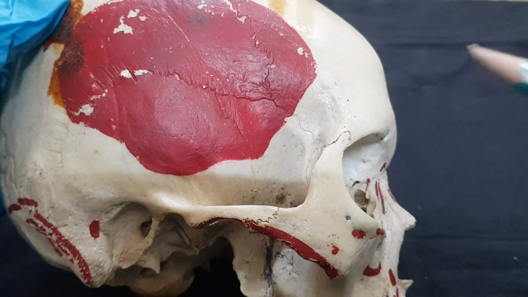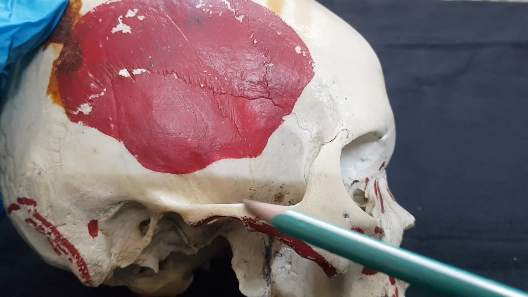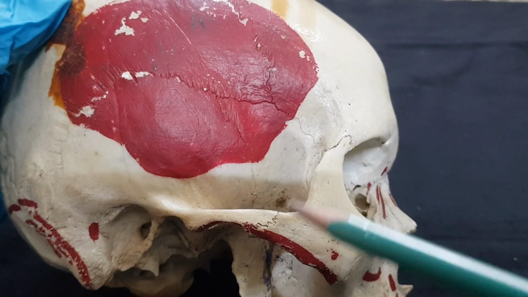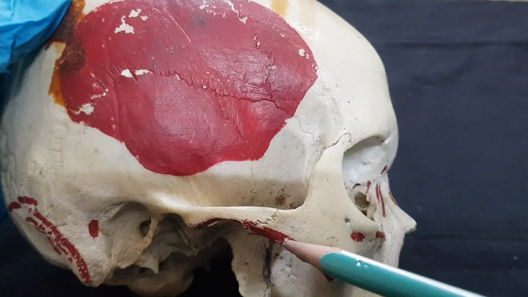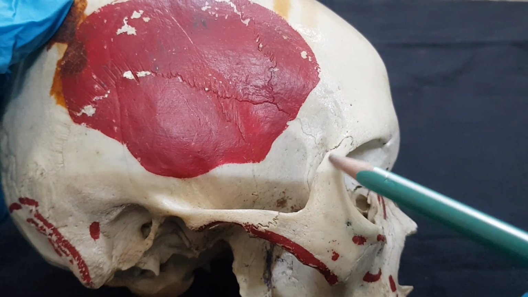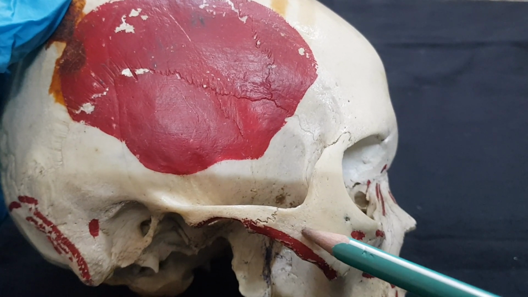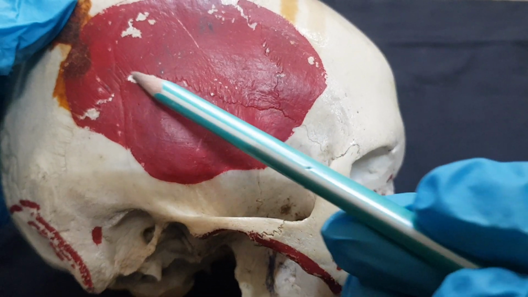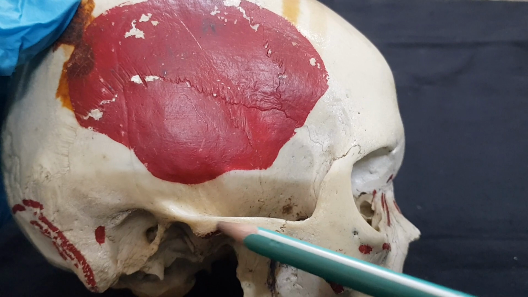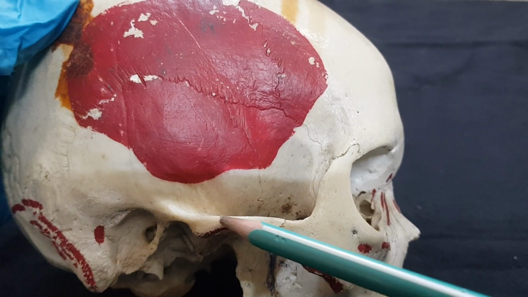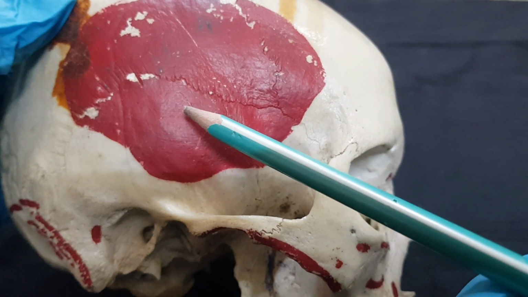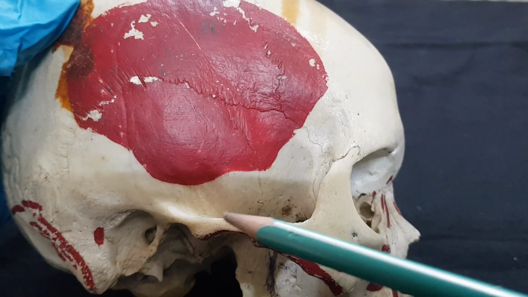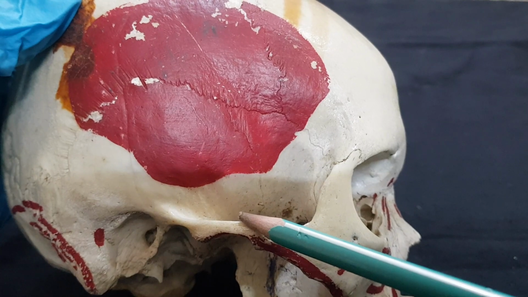Then what is the other thing we see here? This is known as the zygomatic arch. The zygomatic arch is formed by the temporal process of the zygomatic bone. I told you we have a frontal process and a temporal process. So the temporal process of the zygomatic bone, and this bone is a temporal bone, has this process that is known as the zygomatic process of the temporal bone. So: temporal process of the zygomatic bone and zygomatic process of the temporal bone.